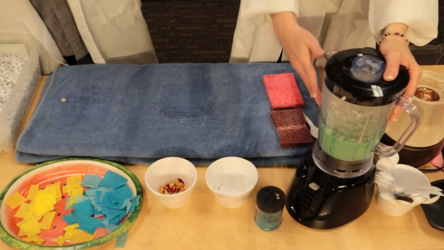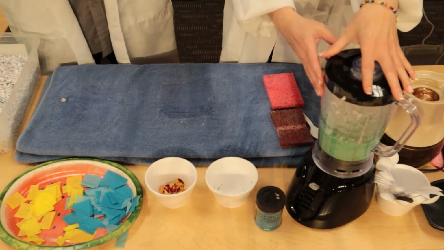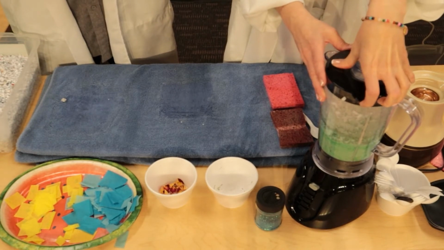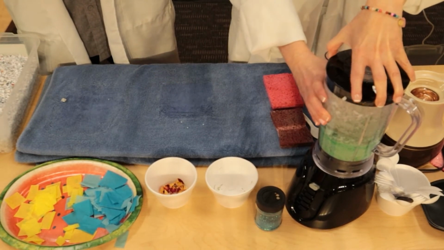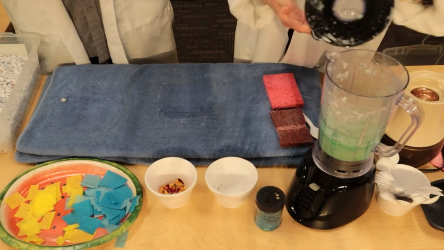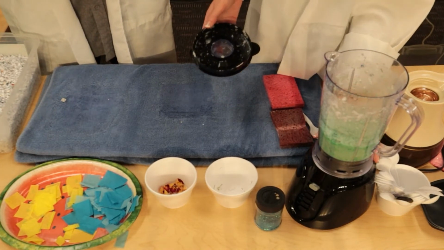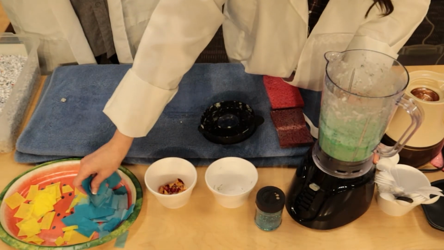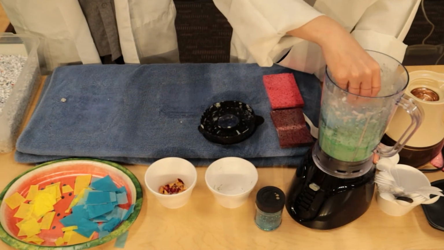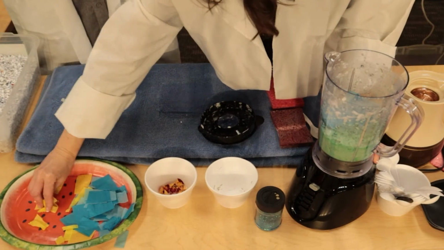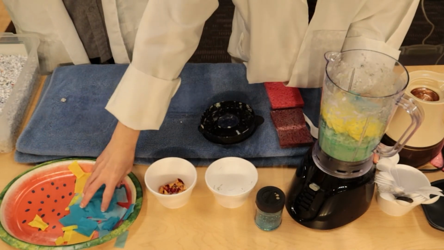Now you could leave it like this, or if you want to intensify your color, you can add in a little bit more tissue paper. Let's take a look and see. Ooh. Looks like a kale smoothie. You don't want to drink this. No, well, I don't drink kale smoothies either. Even if it does look appetizing.